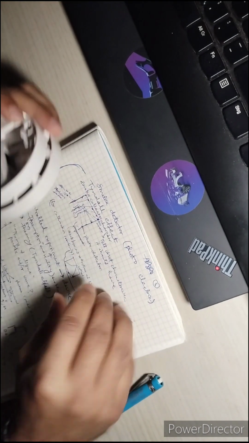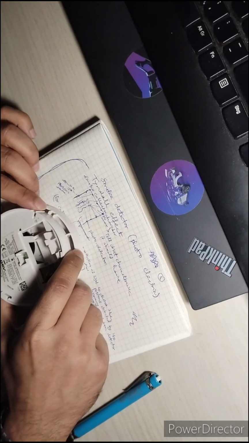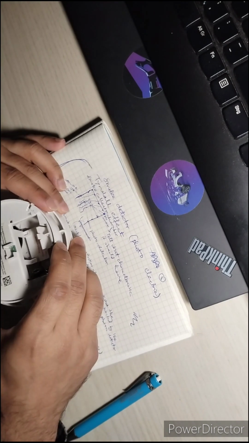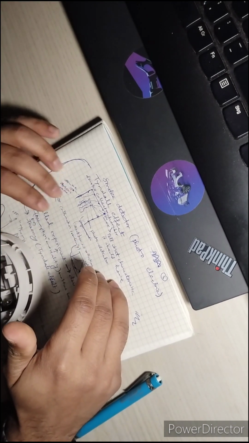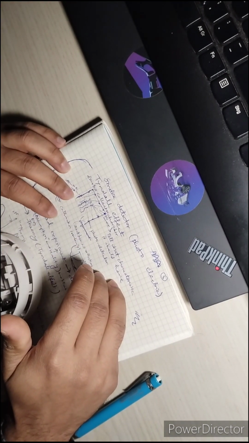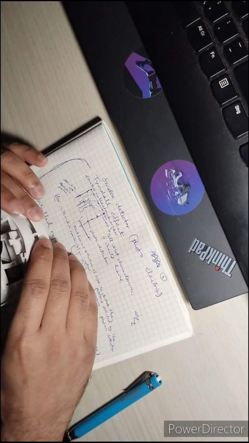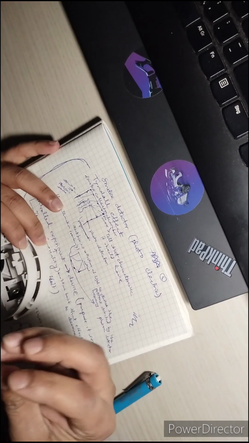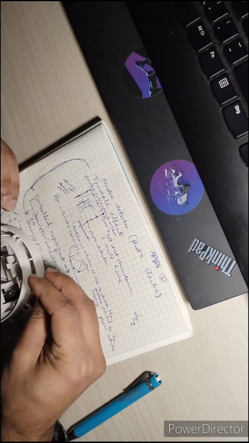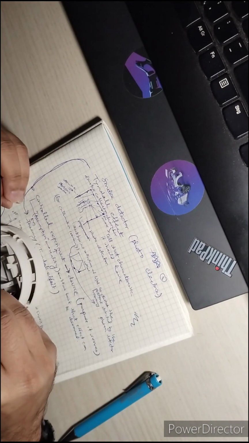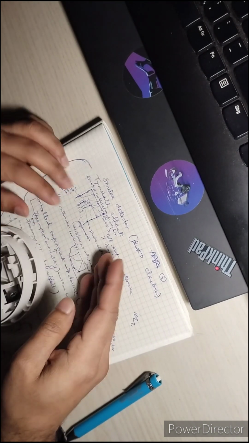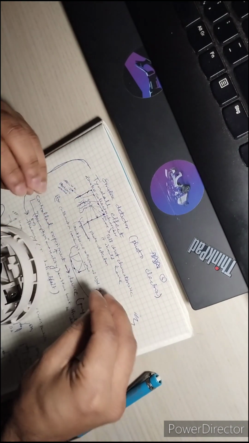So I was trying to understand this device itself. If you look, it's based on the Tyndall effect. Basically there is a chamber, a smoke chamber, where the smoke reaches and scatters the light that is projected in that chamber, and that scattering effect is called the Tyndall effect.